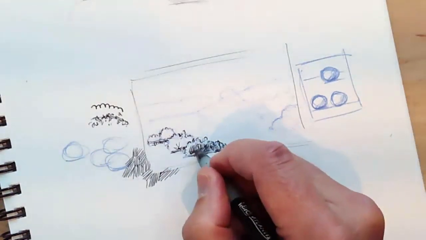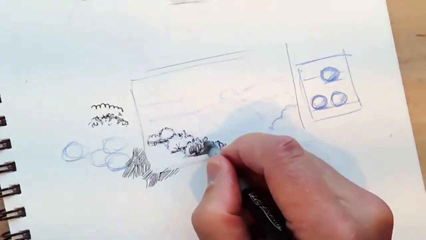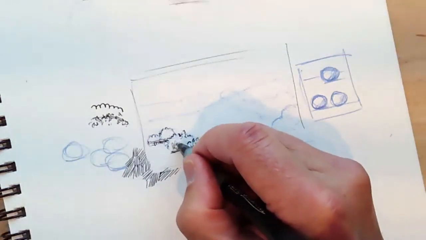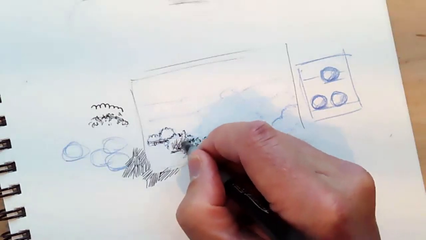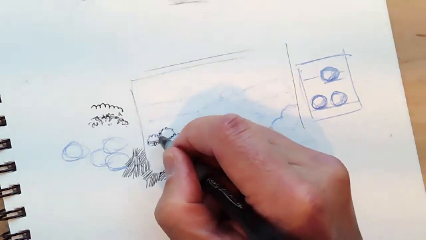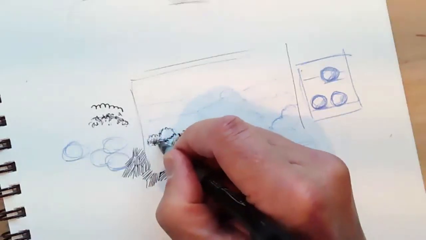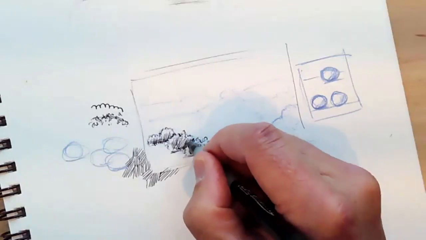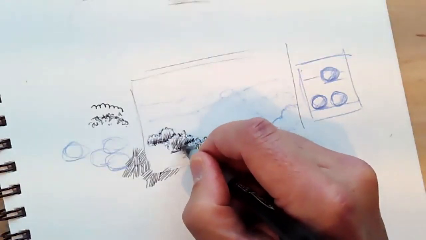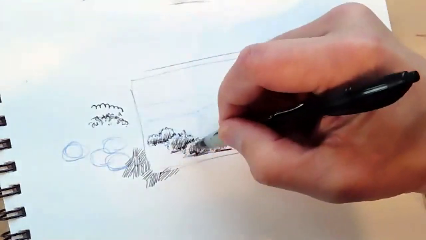I'm going to put a little bit of hatching here, and you notice that I'm leaving an outer rim on the outside edge of it where there's even more light catching it.